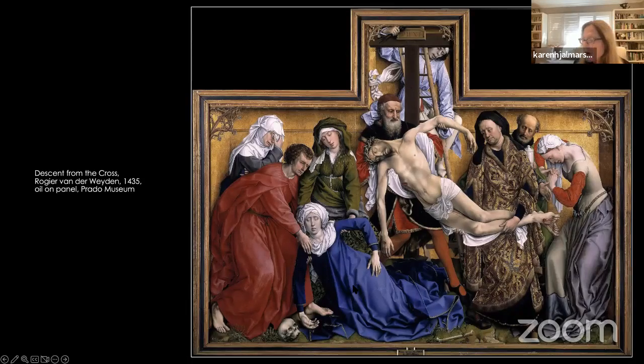This blue, this aquamarine blue is just so exquisite. So exquisite, that lapis, the brilliant white, how the light shines so dramatically on this figure. So one of the most beautiful central panels of an altarpiece.